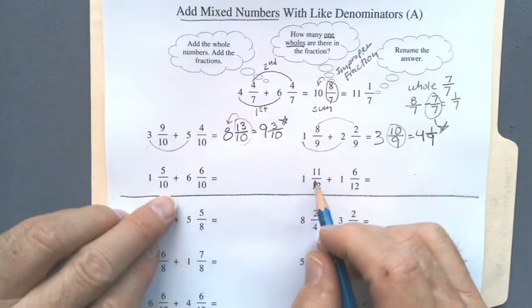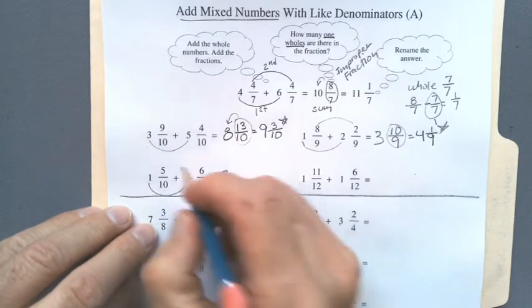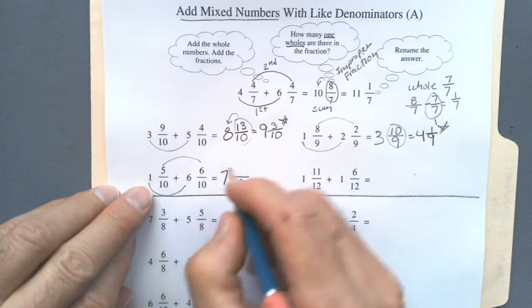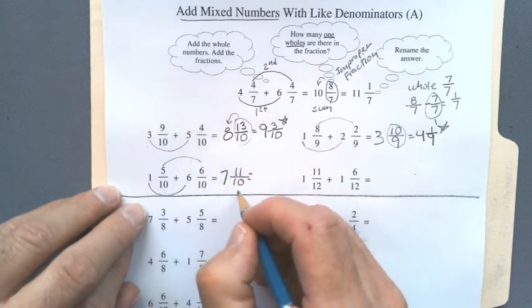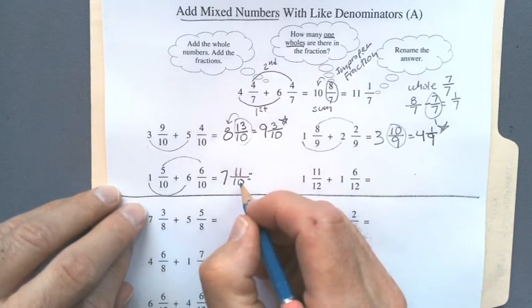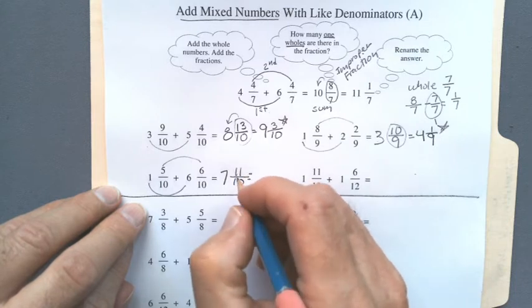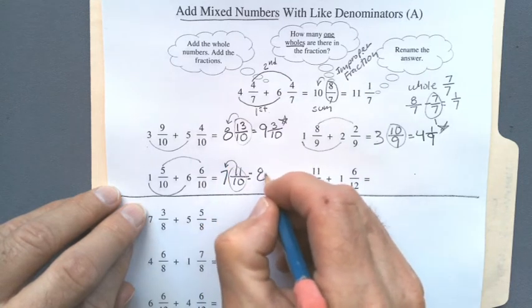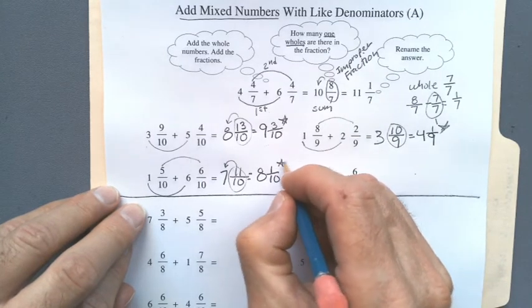So let's look at these two now. Okay, easy part. Let's add the whole numbers, 7. Let's add the tenths. That's going to be 11. Super easy. But how many wholes? There's one whole fraction in this 11 tenths. 10 tenths is a whole. So that means we're going to have 10 tenths with 1/10 left over. We're going to move that 10 tenths over to here. That's going to increase this to 8, and that's going to give us 1/10 left. This is the answer we're looking for right here.